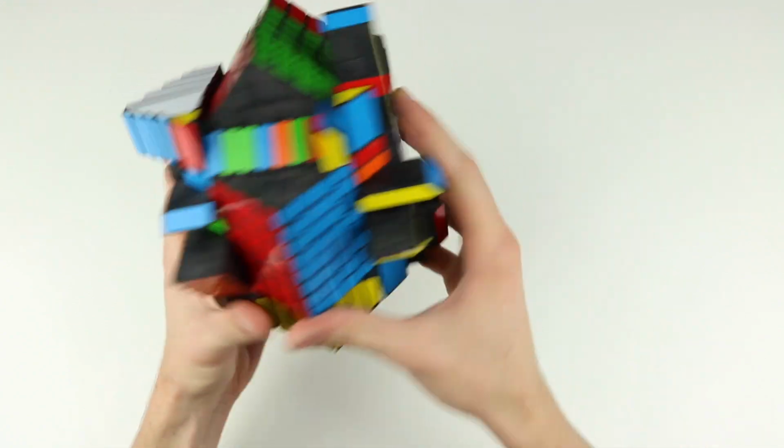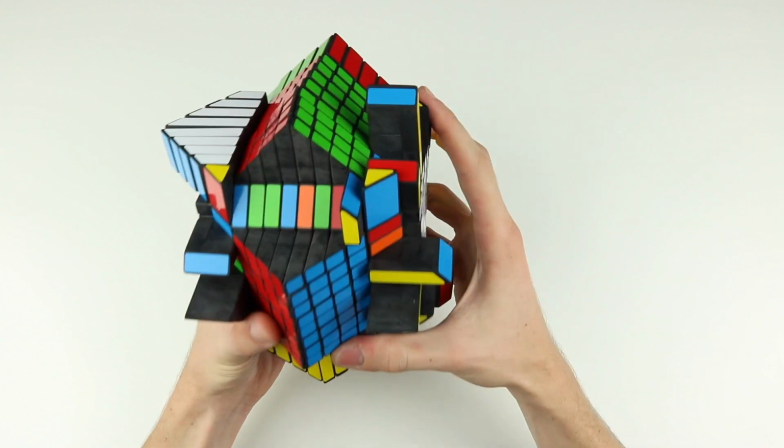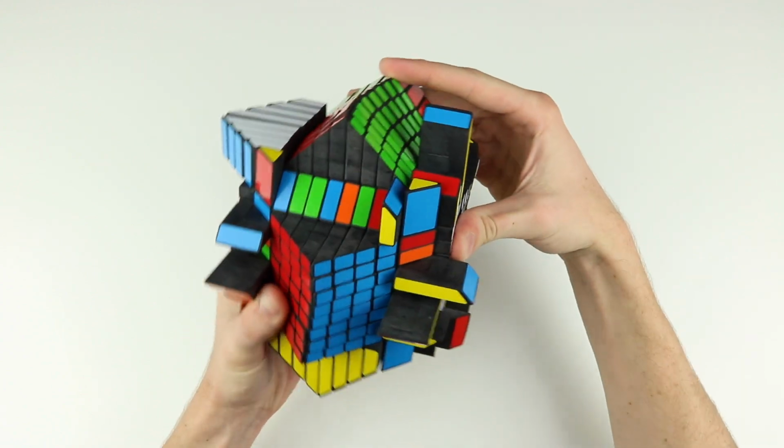Okay, let's find the other blue and yellows that will match. This one looks like it's good, so let's bring that in.